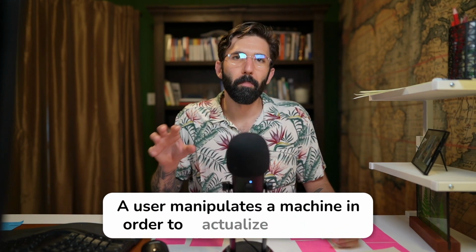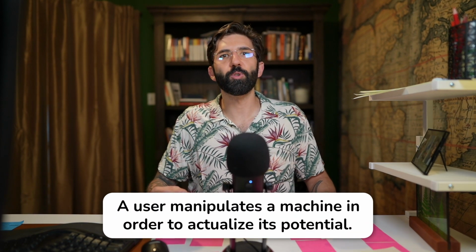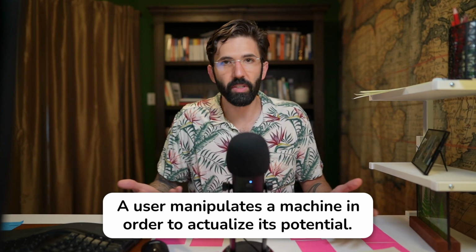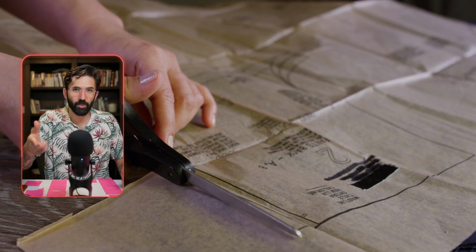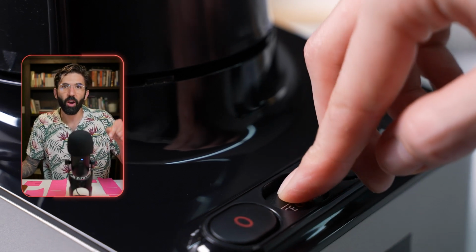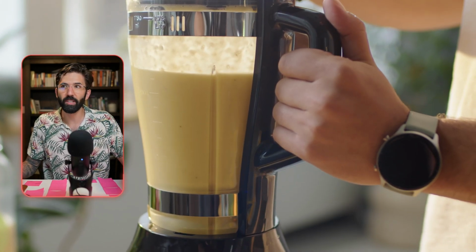A user manipulates a machine in order to actualize its potential. So the scissors aren't going to cut anything by themselves. My blender is not going to blend anything by itself. The machine requires me to manipulate it to turn the potential that it offers into actual work. I have to take the handles and squeeze them in order to make the scissors cut something. I have to press the button on my blender in order to get it to spin to blend anything. So a user manipulates the machine to actualize its potential.